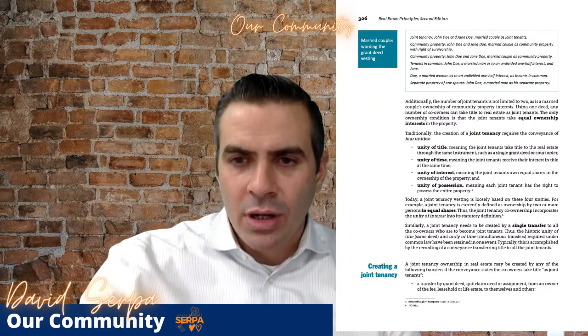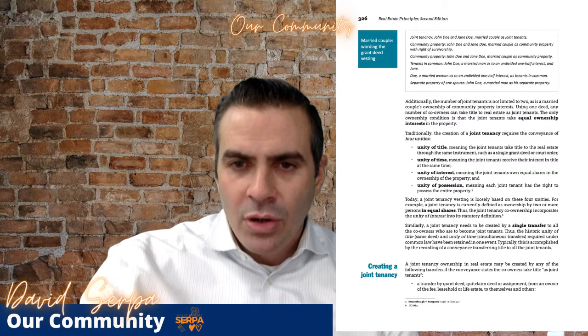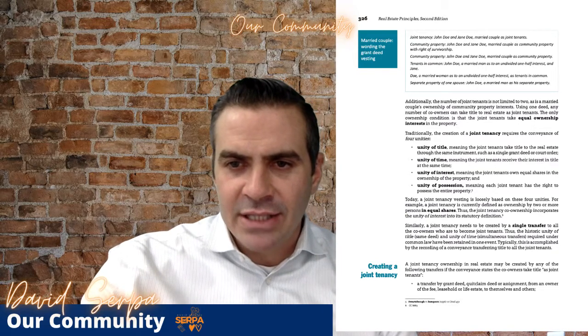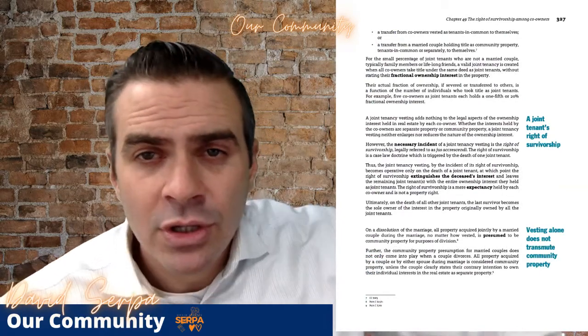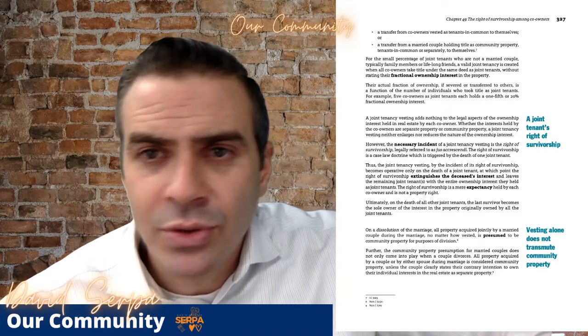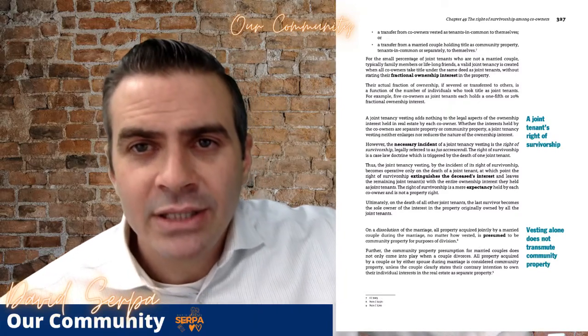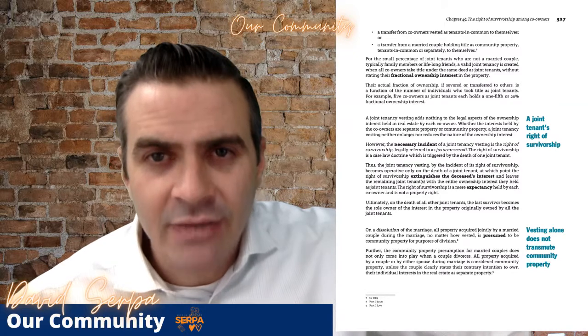A joint tenancy ownership in real estate may be created by any of the following transfers if the conveyance states that the co-owners take title as joint tenants. A transfer by grant deed, quitclaim deed, or assignment from an owner or fee leasehold of a life estate to themselves and others. A transfer from co-owners vested as tenants in common to themselves, or a transfer from married couples holding title as community property, tenants in common or separately to themselves.